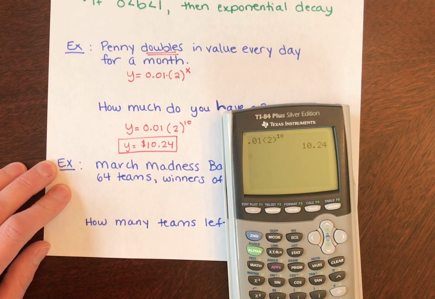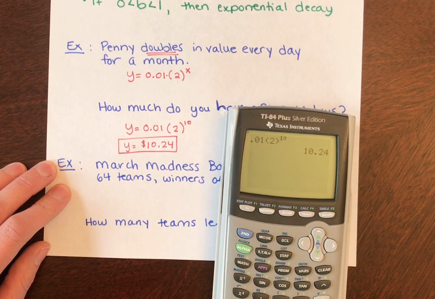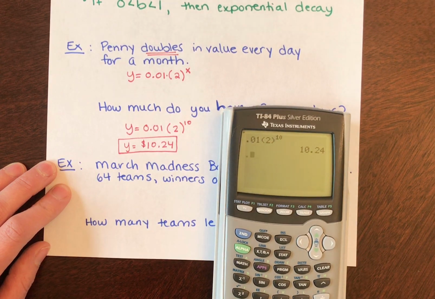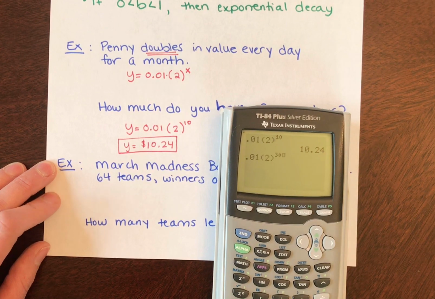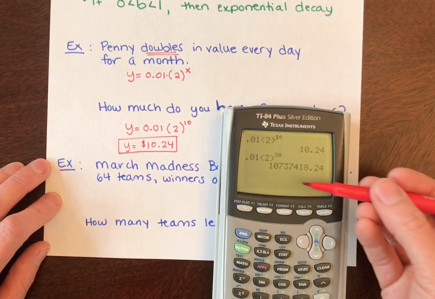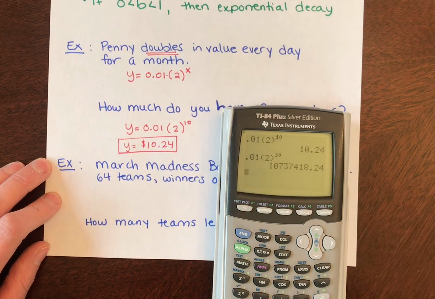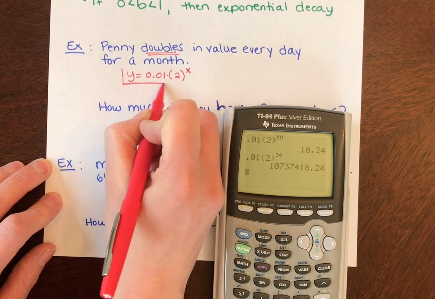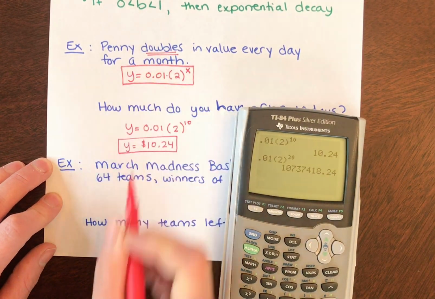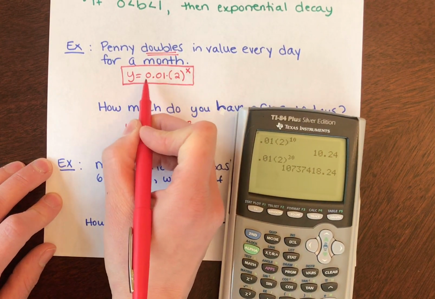Okay, and where this is helpful, right, like, if I want to know, okay, well, how much did I have at the end of the month? 0.01 times 2 to the 30th, we were looking at what happens at the end of 30 days, okay? There I can automatically get out that value that I had at the end of 30 days without having to fill in a big, long table, okay? All right? So again, in your equation, this first value is your initial amount.